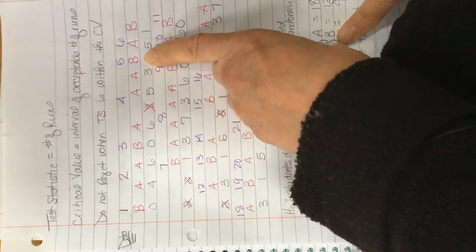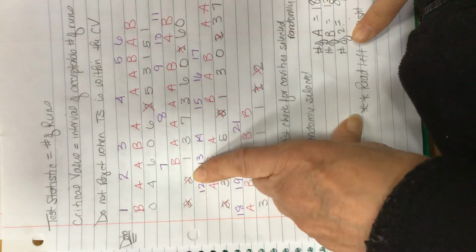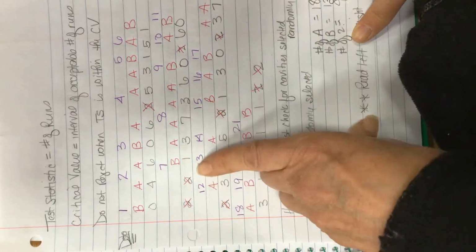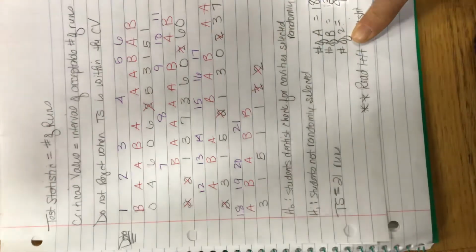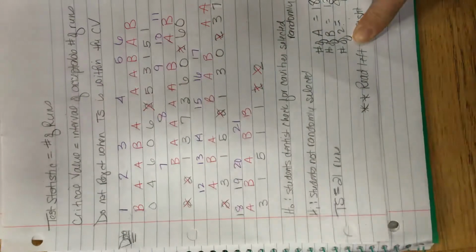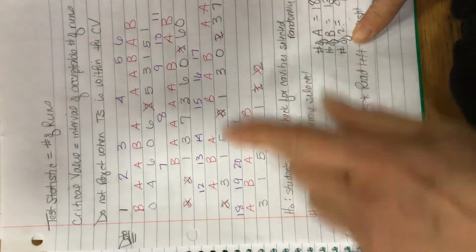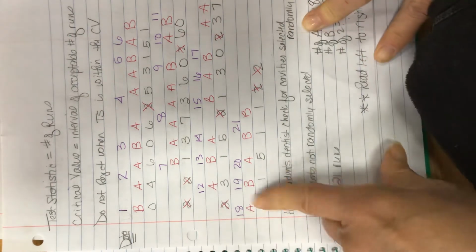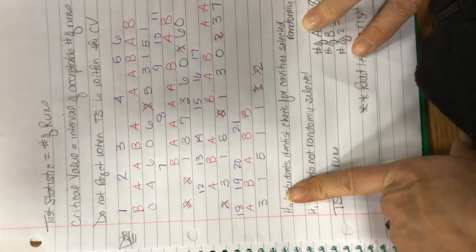So these are all above, below, don't count. I put whatever letter is, don't count. That looks like a 4, let me fix that. That should really be an A. Above and below, and I crossed out all the 2s. And then in purple, I went back and counted my runs.